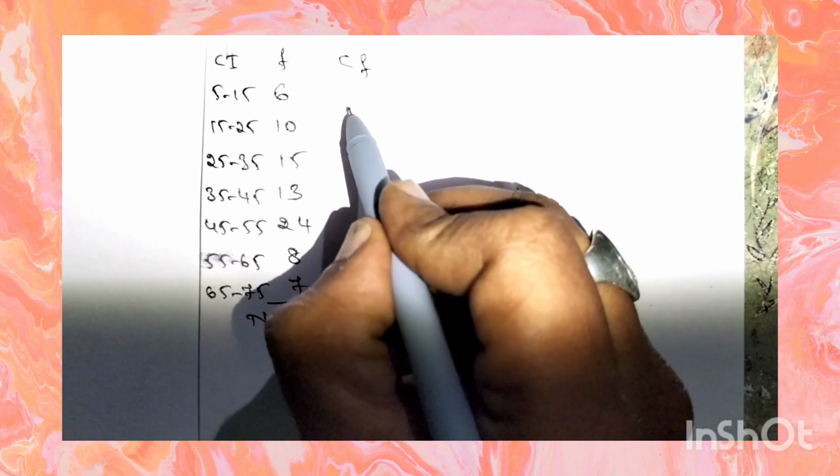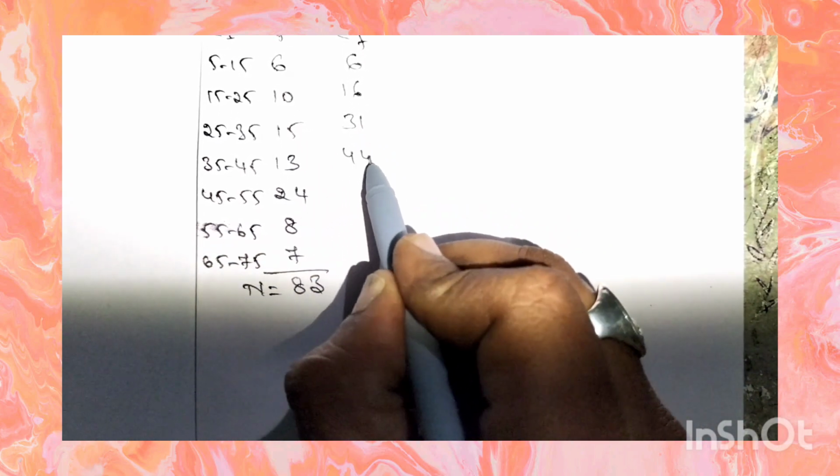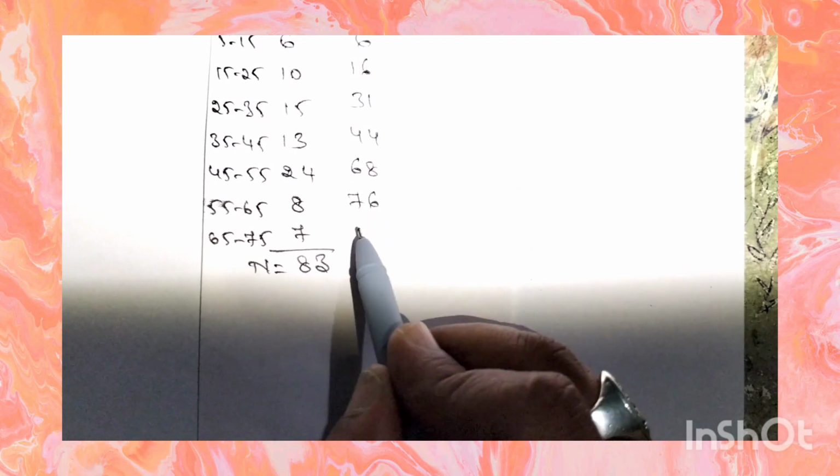So now let us write the cumulative frequency. 6 plus 10 is 16. 16 plus 15 is 31. 31 plus 13 is 44. 44 plus 24 is 68. 68 plus 8 is 76. 76 plus 7 is 83.